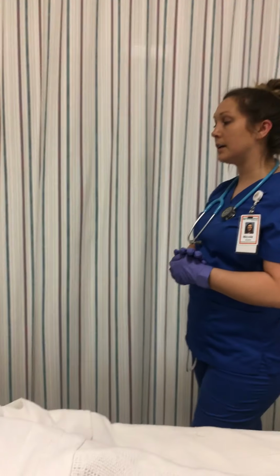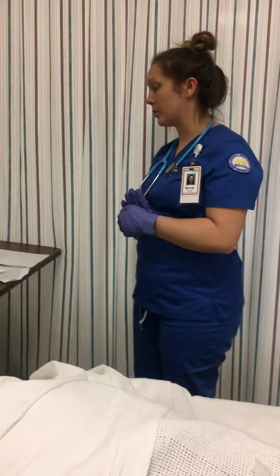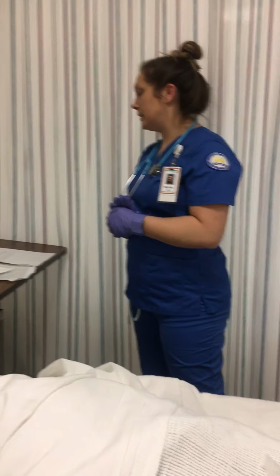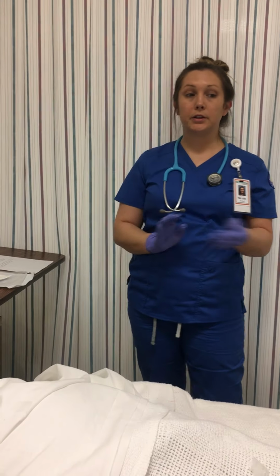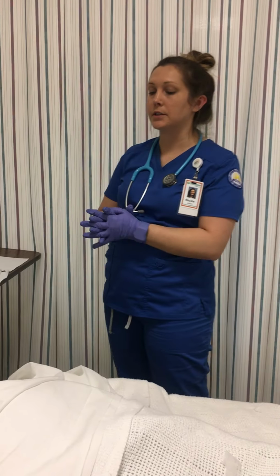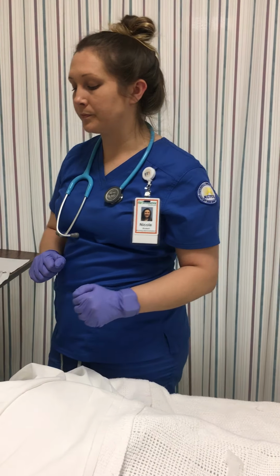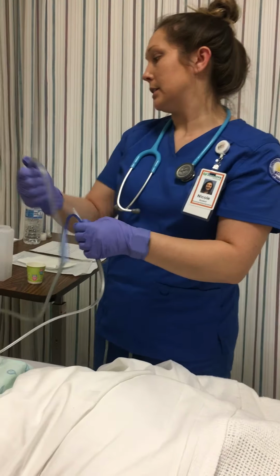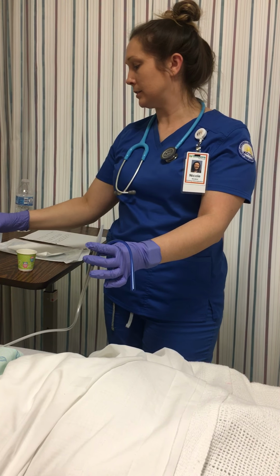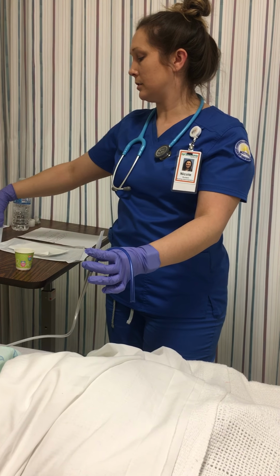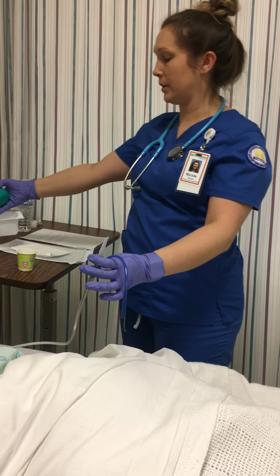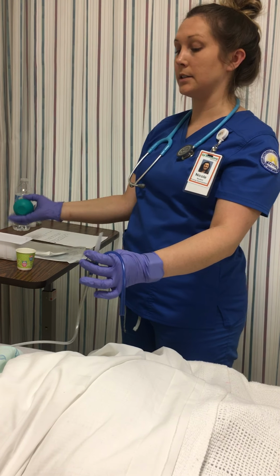And then I have an order to perform a gastric lavage. So I'm going to come in, perform hand hygiene, put new gloves on, assess patient, explain the procedure to them, disconnect from the suctioning, and then I have some 0.9 normal saline and a syringe and a container for the contents.